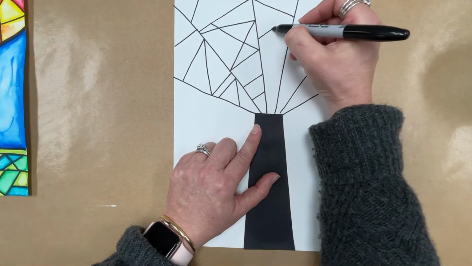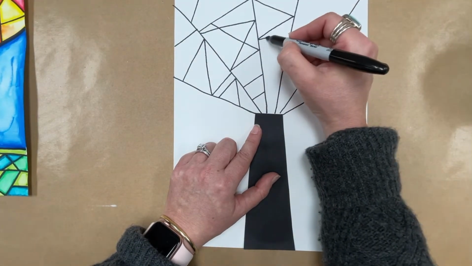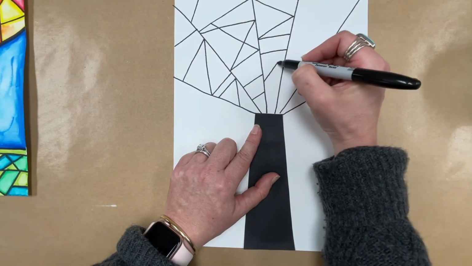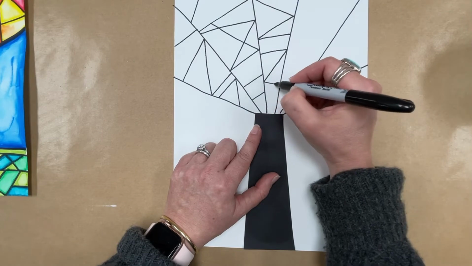You don't have to do yours exactly like mine. Yours needs to be how you want it to look because it's your piece of art. It shouldn't look exactly like mine. It's not Miss Tracy's art, it's your art.